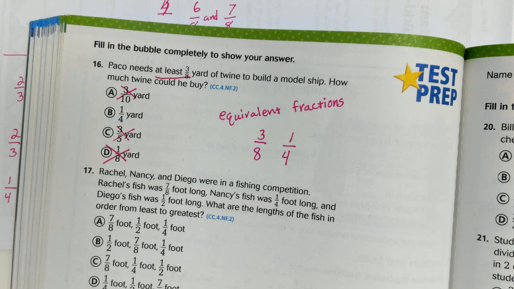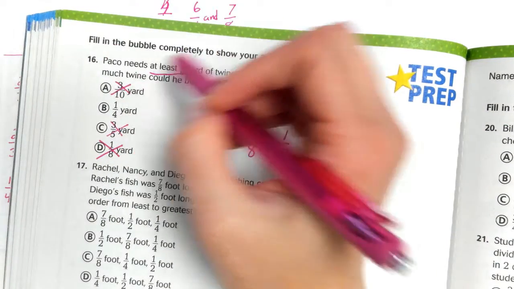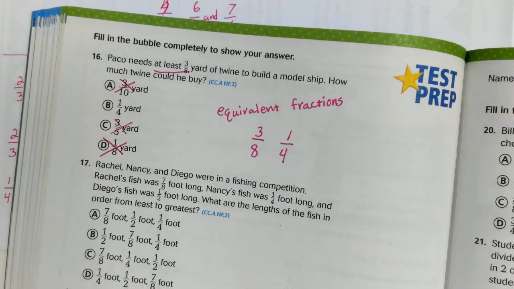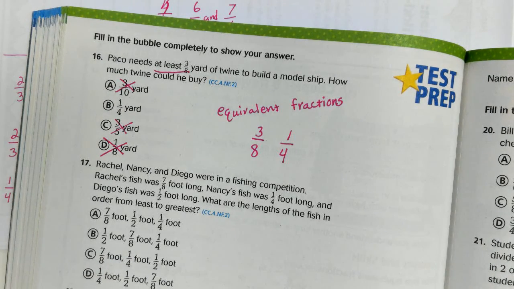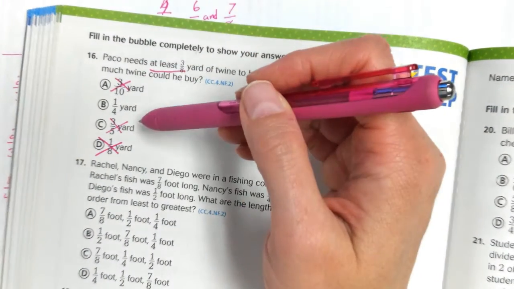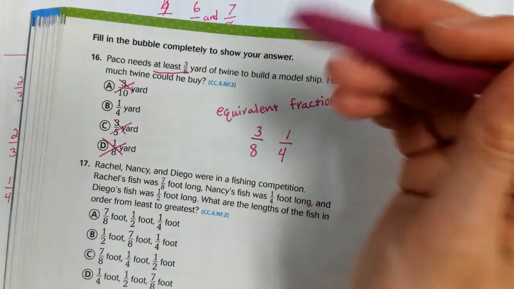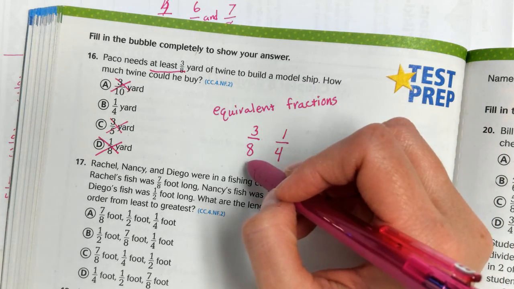So that means that he can have more than 3/8, right? So I need to know which fraction is greater than 3/8. 3/10. Is 3/10 going to be bigger than 3/8? I have the same number of pieces, so I'm comparing the size of the pieces. Are the pieces going to be bigger for 3/8 or 3/10? 3/10 is too small. 1/8 is too small. So now I have to look at 1/4 or 3/5 and see which one is greater than 3/8.